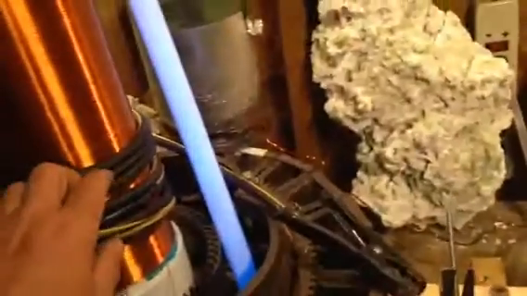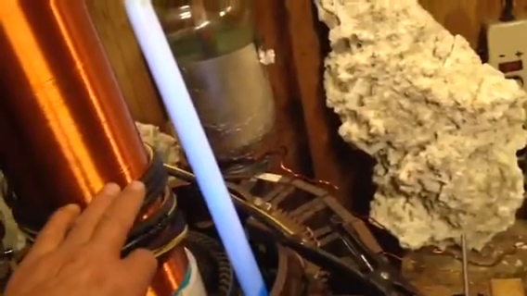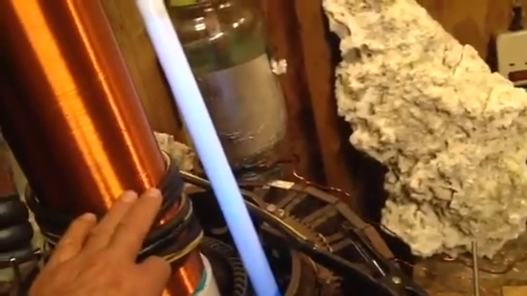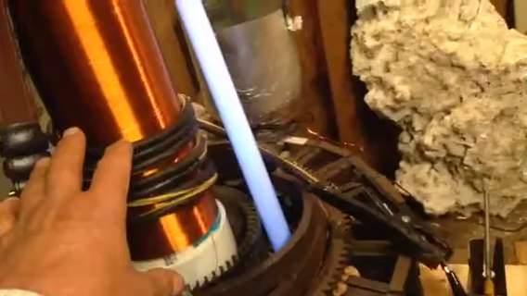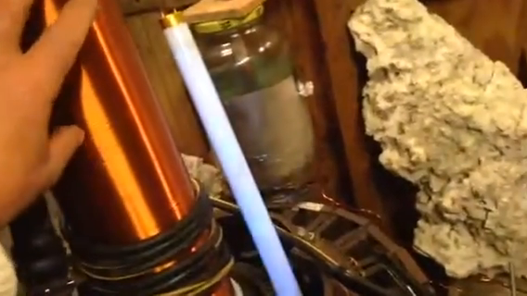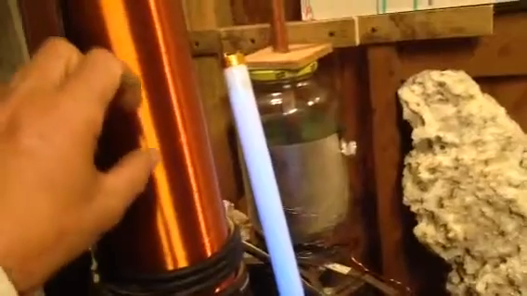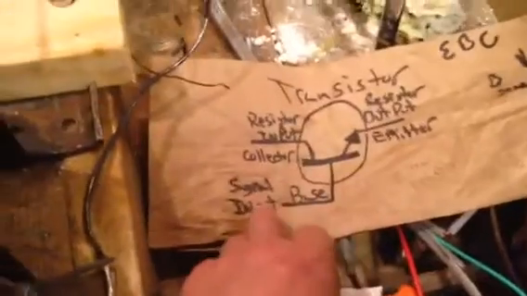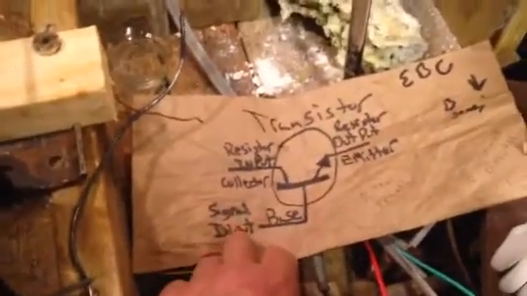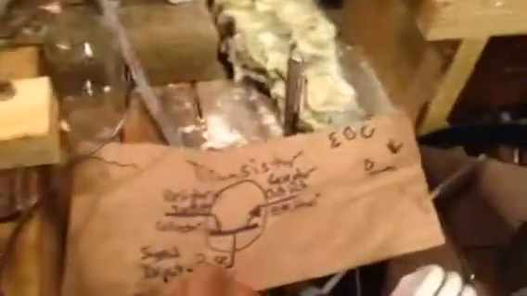So this here is running with the gate opening and closing, collapsing the field and allowing what's built up in this coil here to be pushed out. So that break is coming on the base. So that signal input is really the oscillation. So this is really cool.